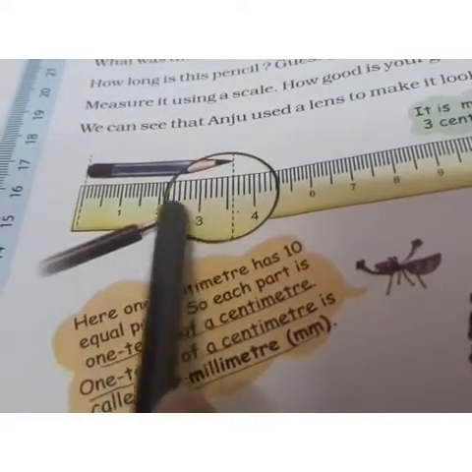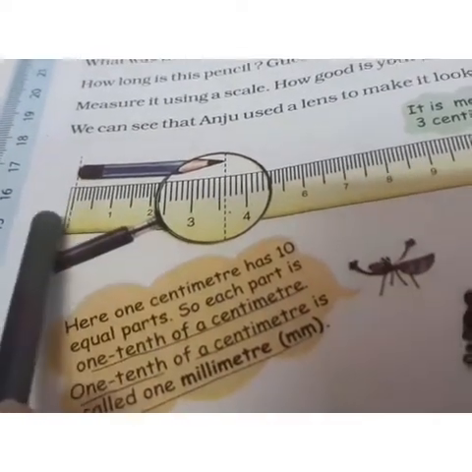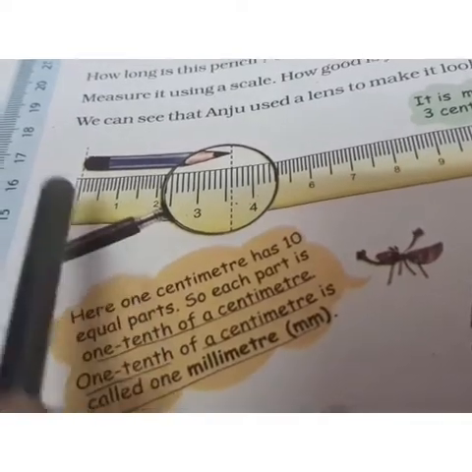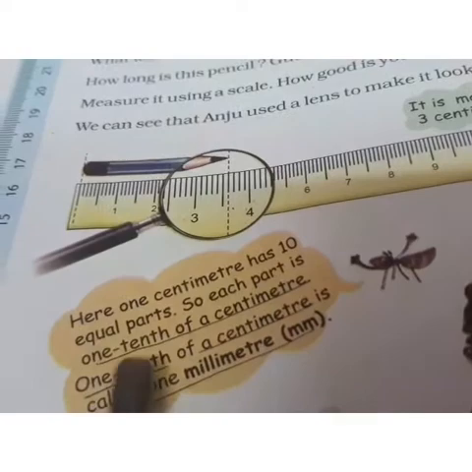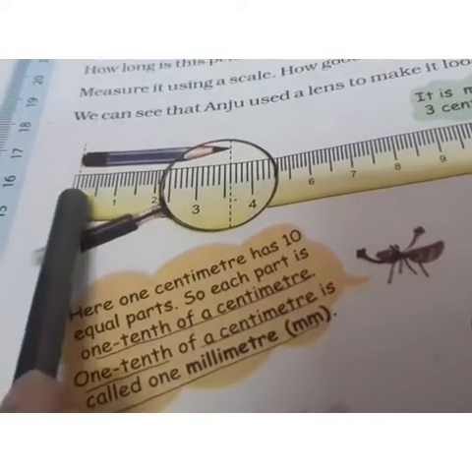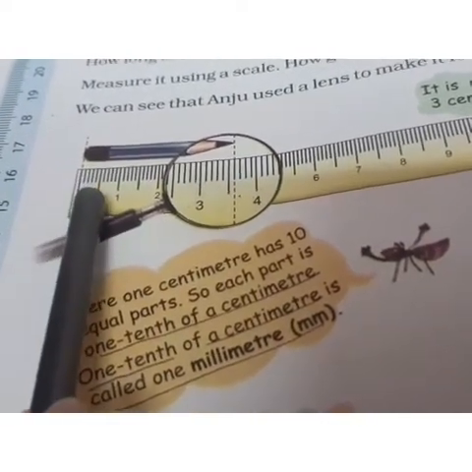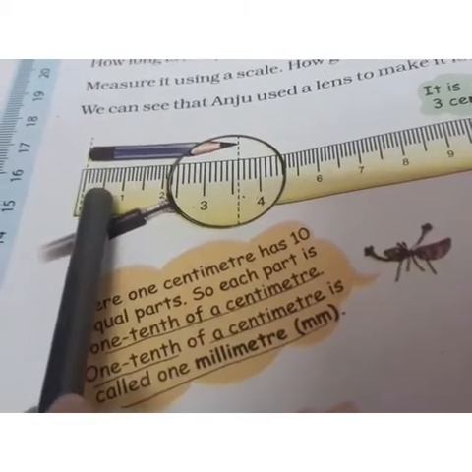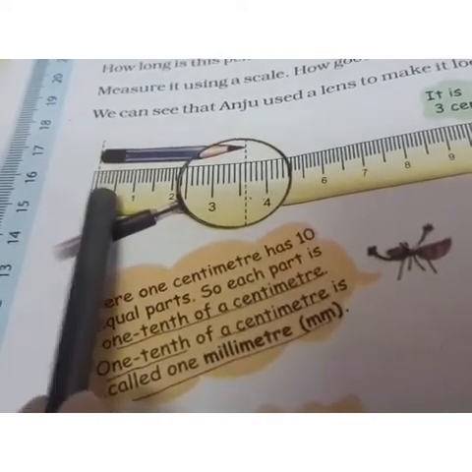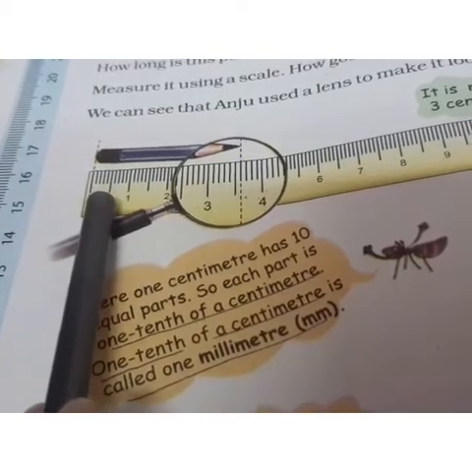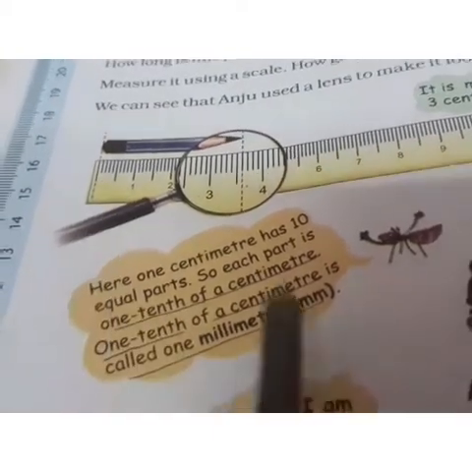As you know, this is the centimeter side of the scale and 1 centimeter has 10 equal parts. So each part is 1/10 of a centimeter. What is the value of one part? The value of this one part is 1/10 of a centimeter. That means this is 1/10 part of 1 centimeter. Because there are total 10 parts, what is the value of one part? 1/10 part of 1 centimeter.